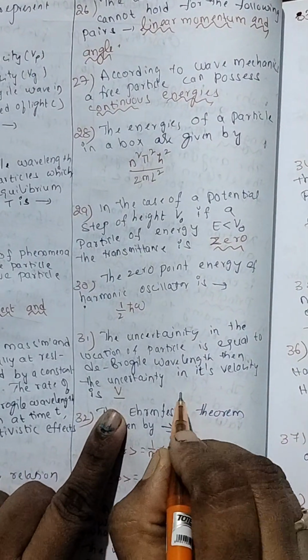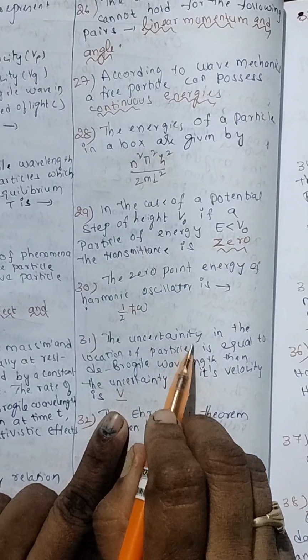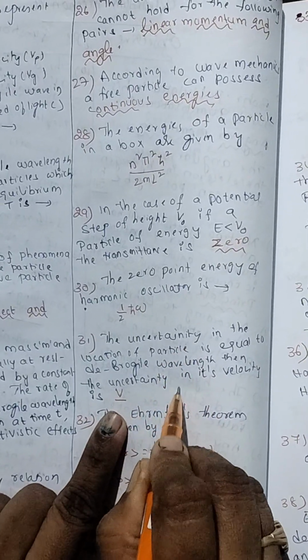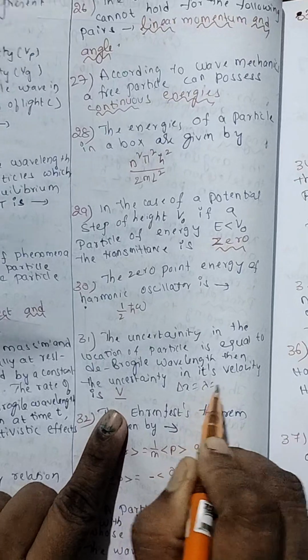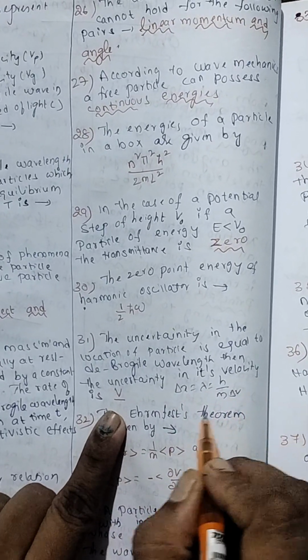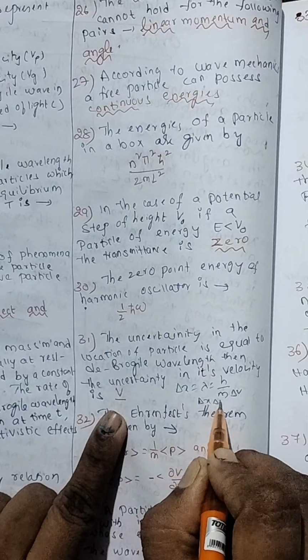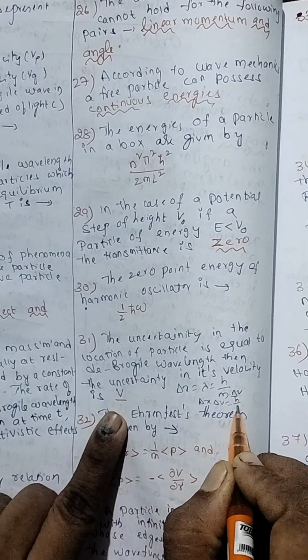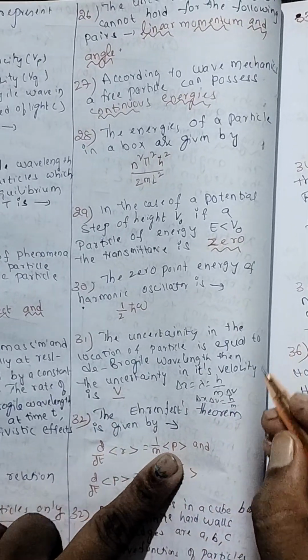Can we derive this? Let us see. Uncertainty in position is equal to de Broglie wavelength, h by m delta v. So delta x delta v is h by m.